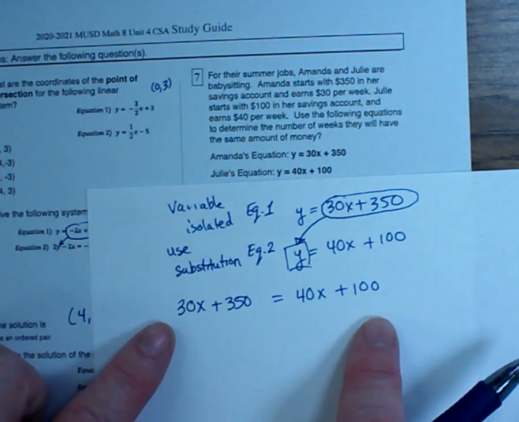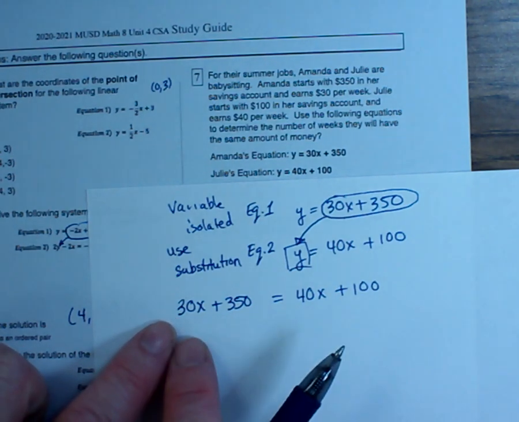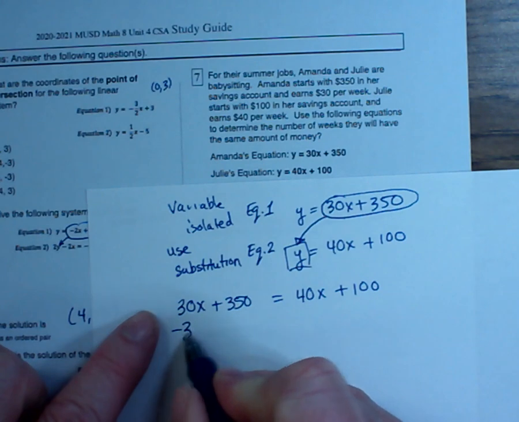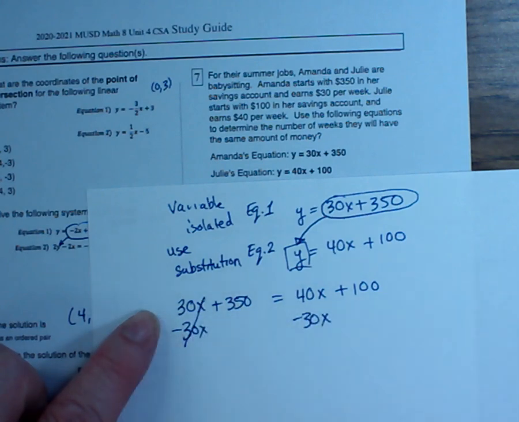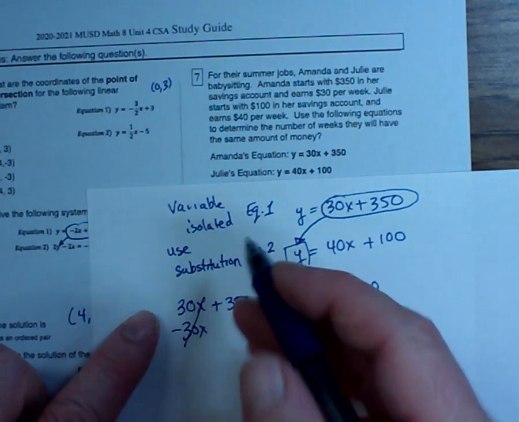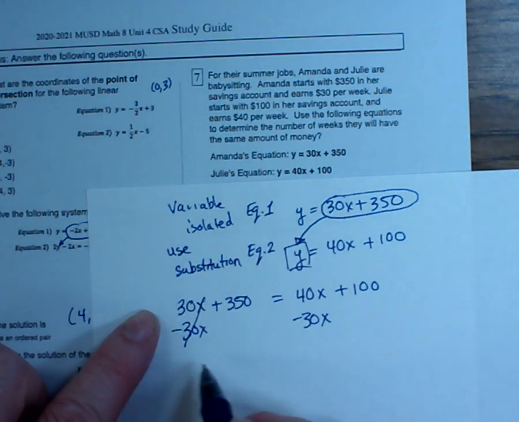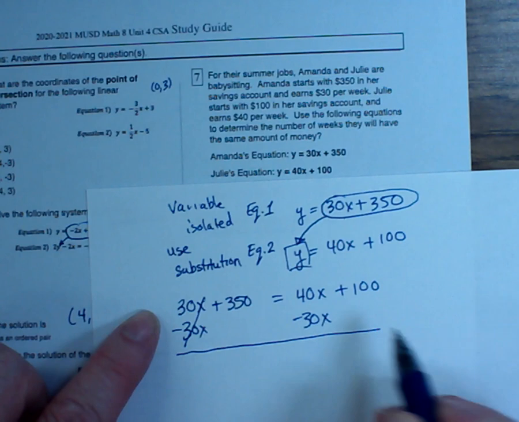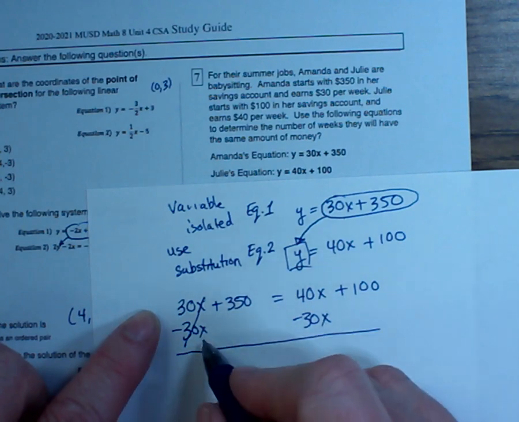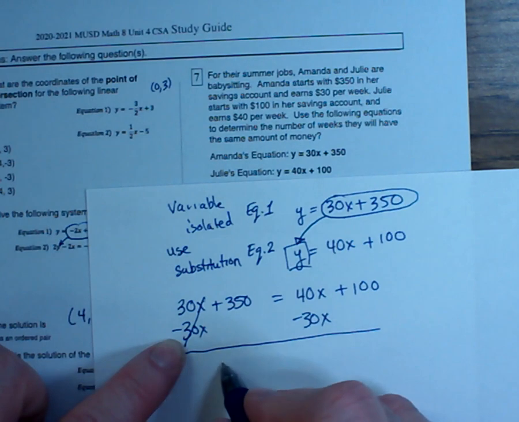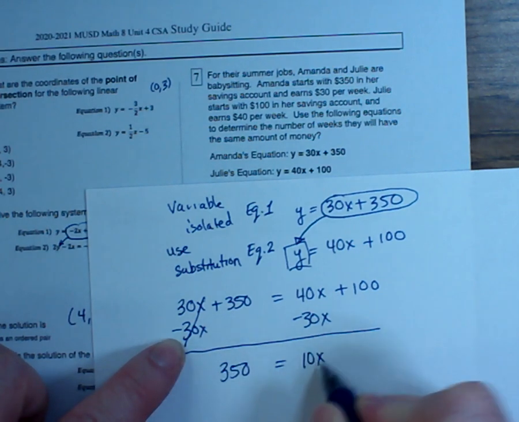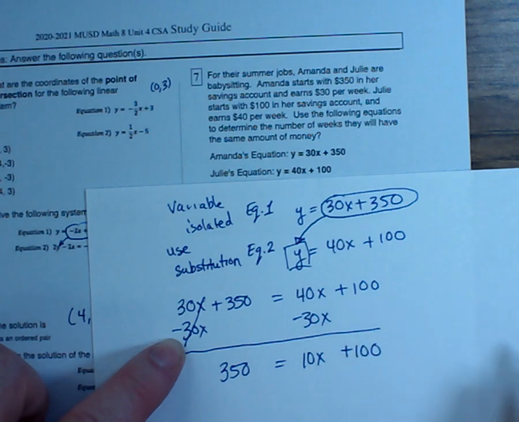Okay, well, variable terms on both sides. I just have to choose one side. Let's eliminate the 30x here. I know I said eliminate, but this method is substitution, so don't get confused. We got rid of the variable term here by subtracting it, additive inverses. 350 equals 10x plus 100.